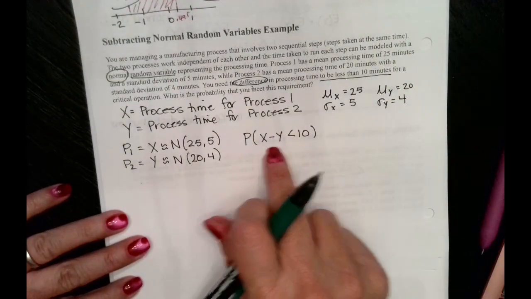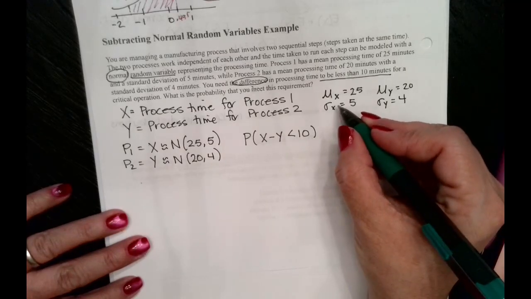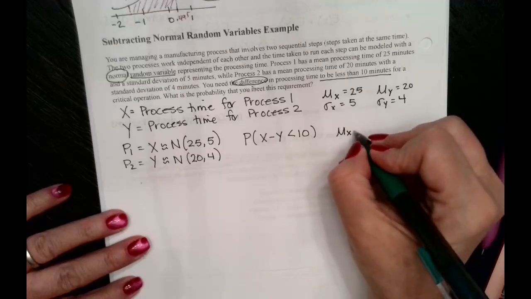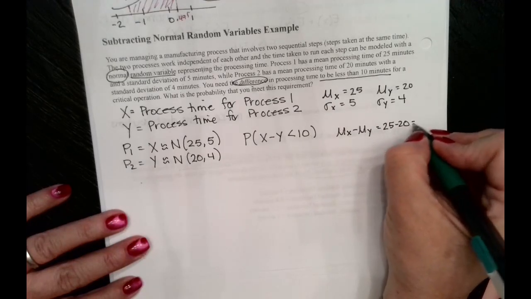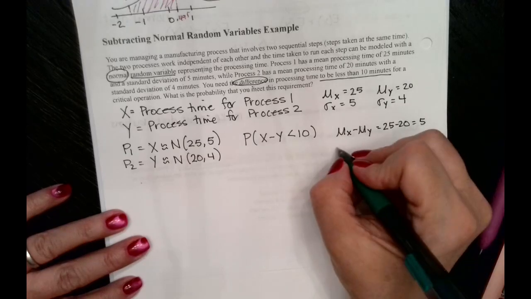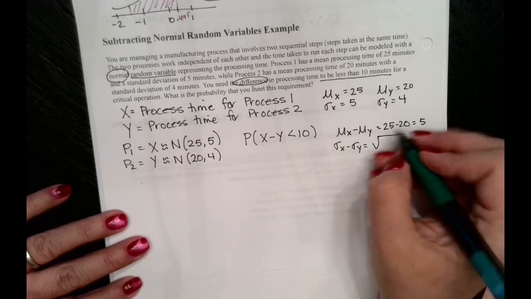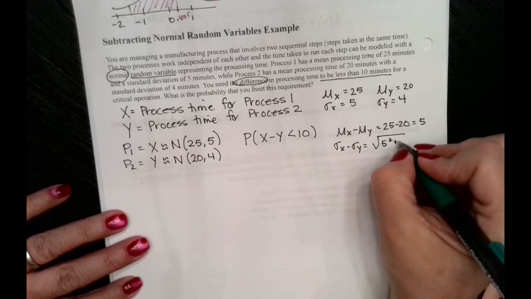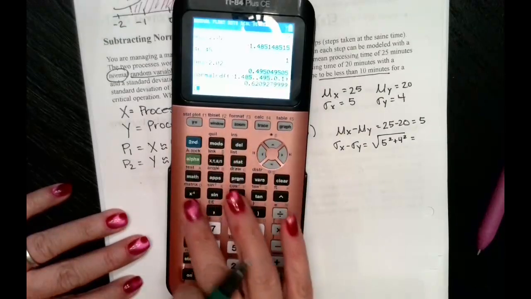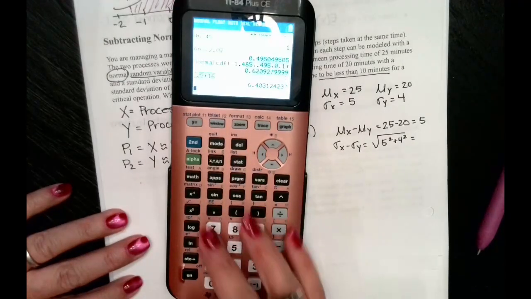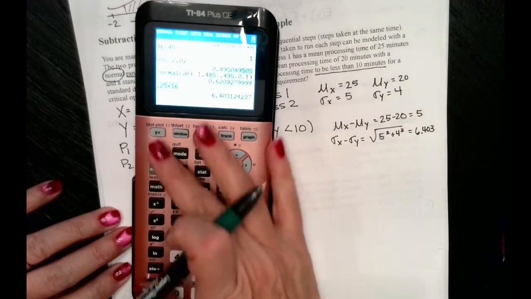Okay, so for me to figure this out and actually come up with the z-score, I need to come over here and calculate what my difference is. So the mean of X minus the mean of Y is going to be 25 minus 20, which is 5. And my standard deviation of X minus Y is going to be the square root of 5 squared plus 4 squared. Let's figure this out. Square root of 25 plus 16. Oh, duh. This is going to be 6.403. That's my standard deviation.